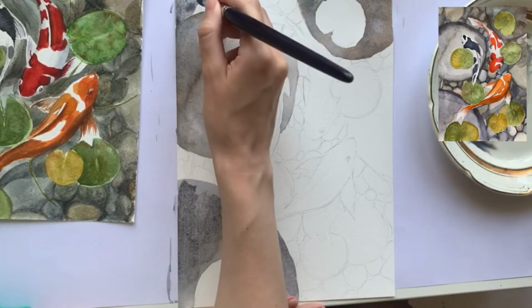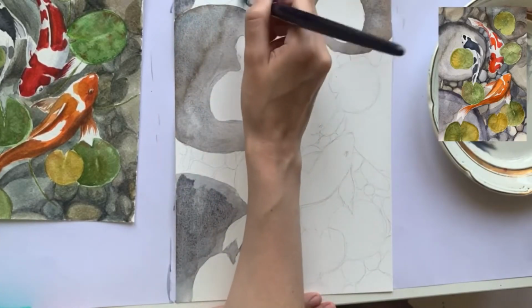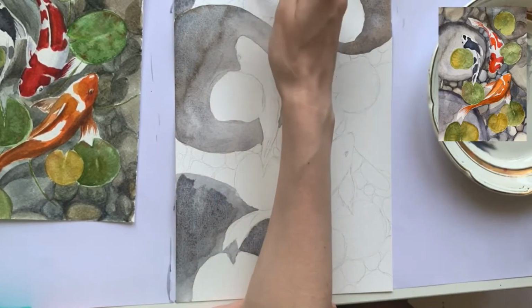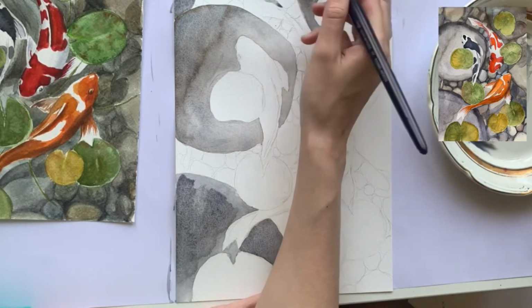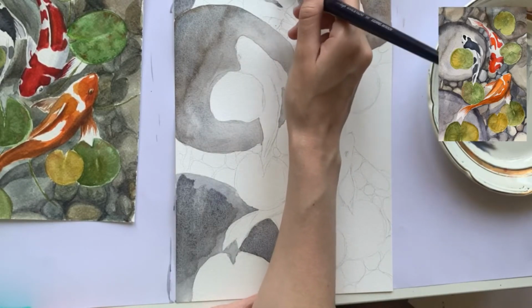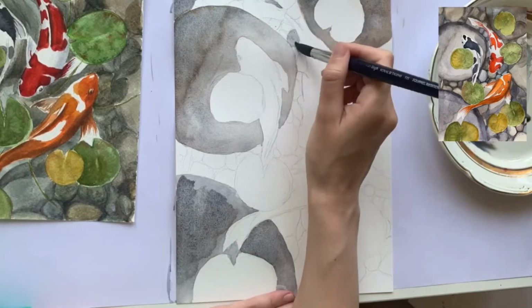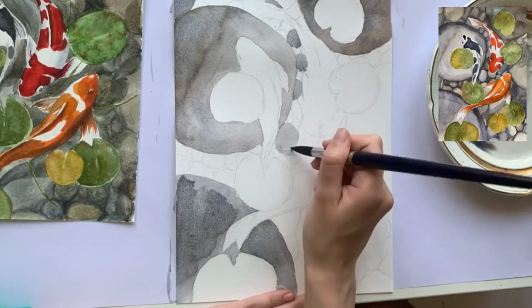Then I quietly fill the rest. Stones and the little negative spaces between them. Those gaps can be a darker grey. To work faster, load one mix and paint several stones with it before rinsing. Just keep an eye on alternation so neighbours aren't identical.